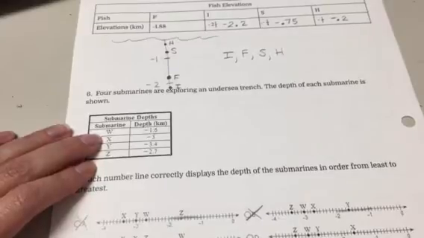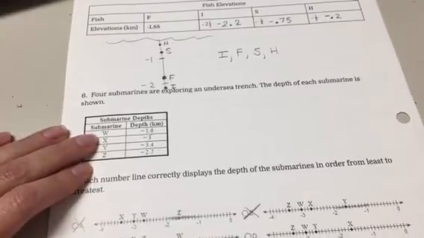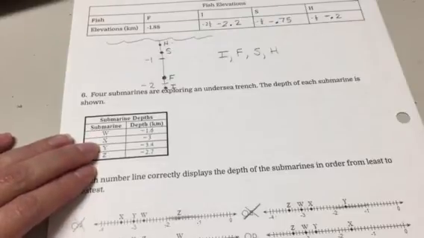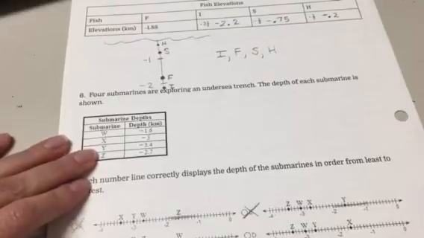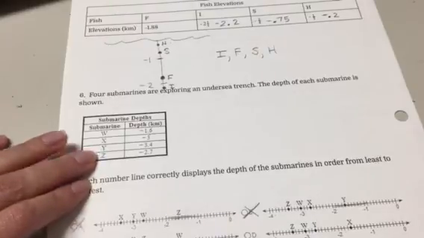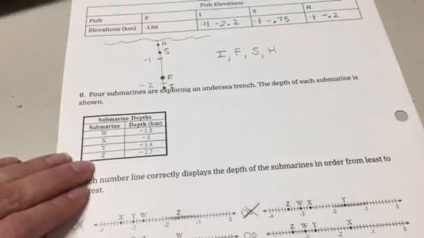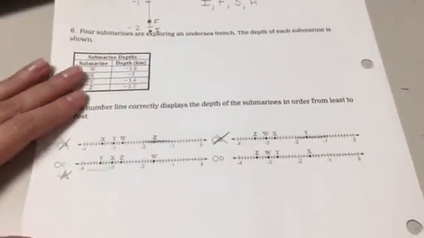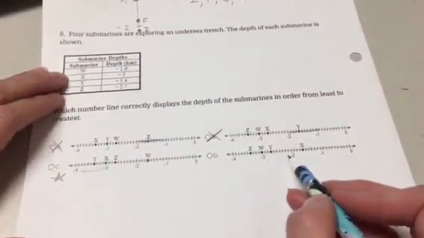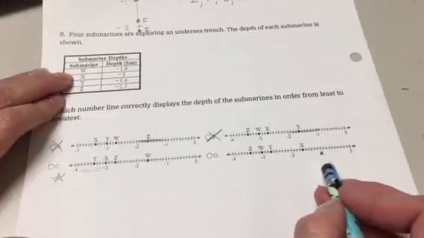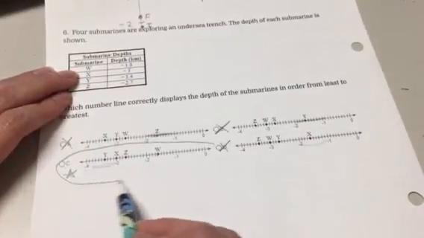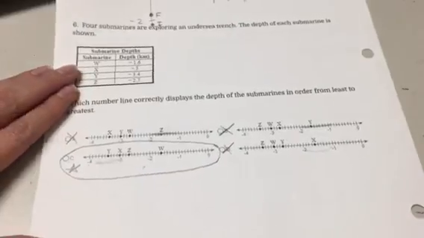Look at choice C. Well, submarine W is here around negative 1.6. So let's check X is at negative 3. Submarine Y should be at negative 3.4, which is between negative 3 and negative 4. And Z is negative 2.7. So this one looks like it's the correct choice. And if I look at D, again, submarine W is not between here. So I can eliminate that. And all of these look like they're correctly placed on the number line.